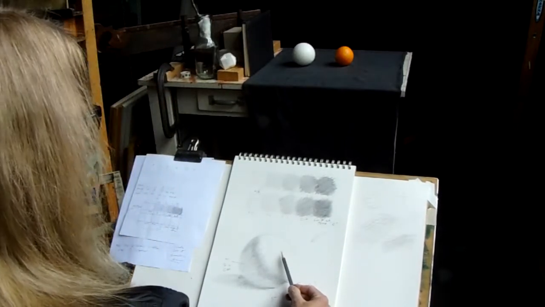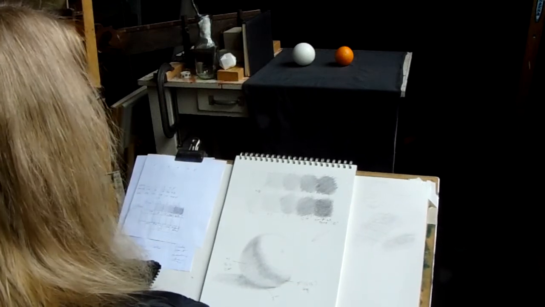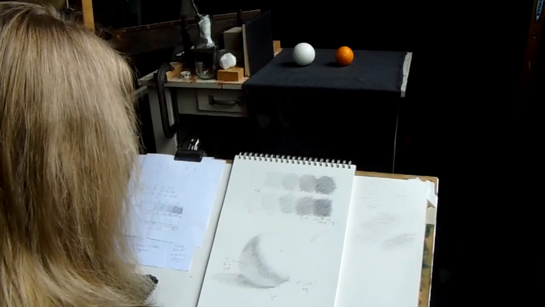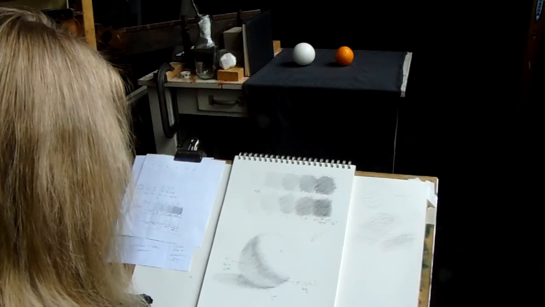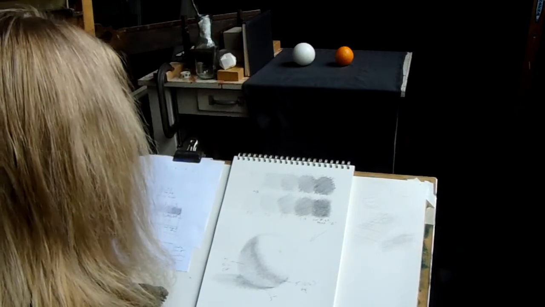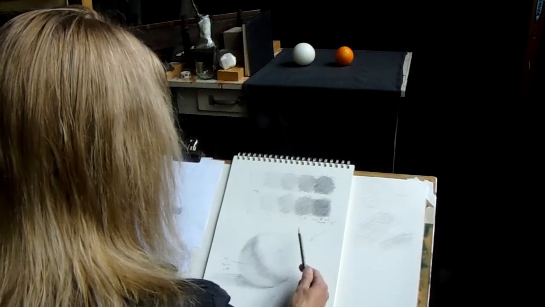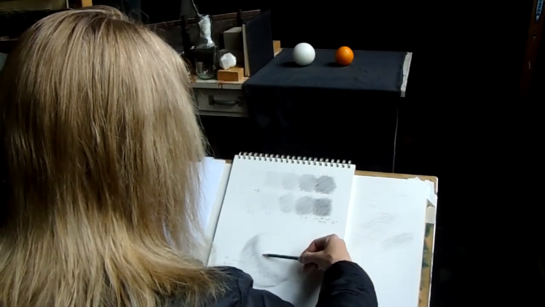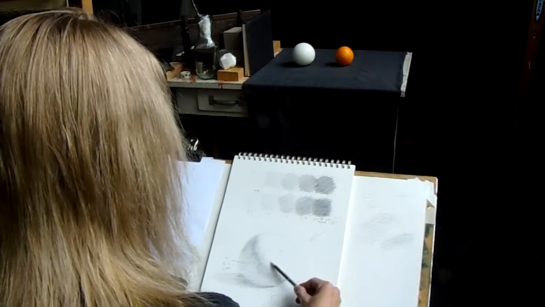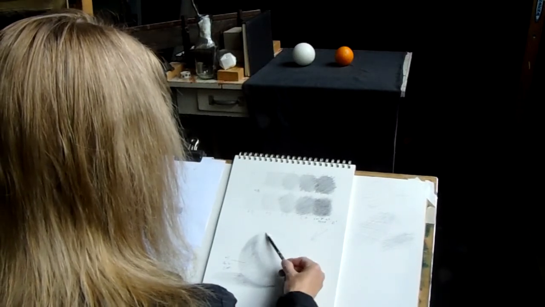So now I have to make a transition from 0 to 4, and I have values 1, 2, and 3 to do that. And the easiest way to do that is to start with value 3 and work your way toward the highlight. And try not to get too dark, too fast, because you can always get darker. And these, we're going to try our cross contour. And you're going to work your way around your sphere.